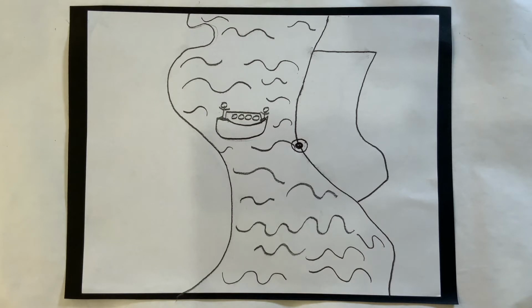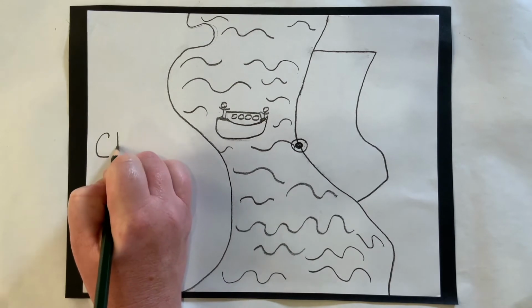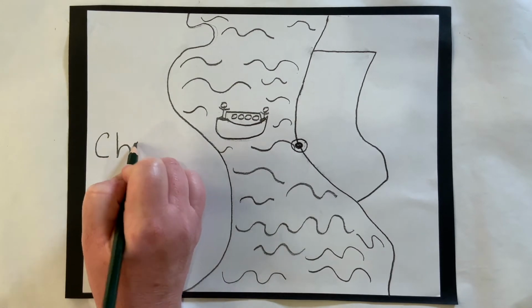A lot of the rest of this map needs to be labeled with words and colored, so we'll know what color is the ocean and what the mountains look like. So let's start adding our words. Ready? Since this is China, we're going to write China, capital C-H-I-N-A.